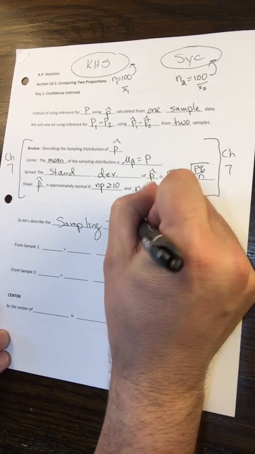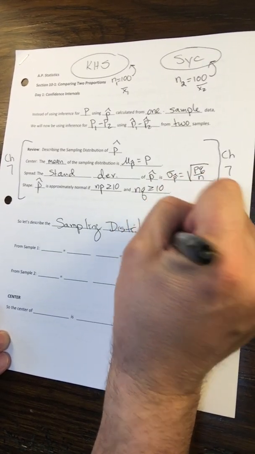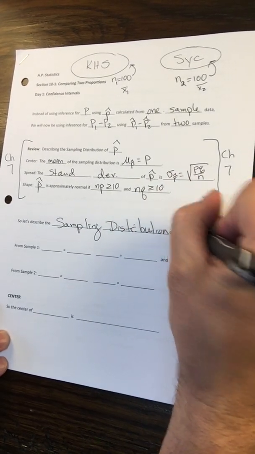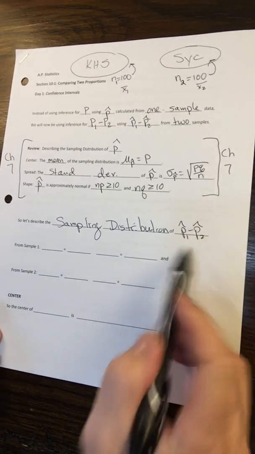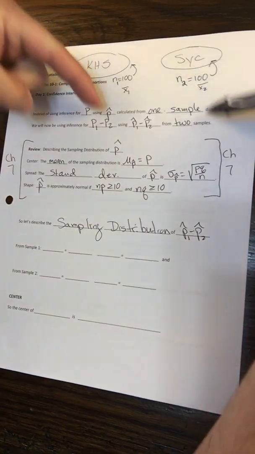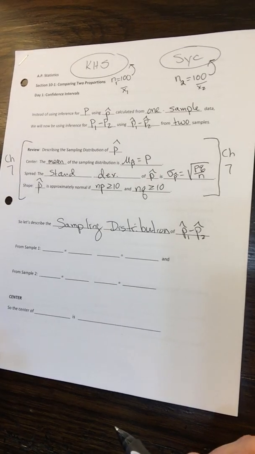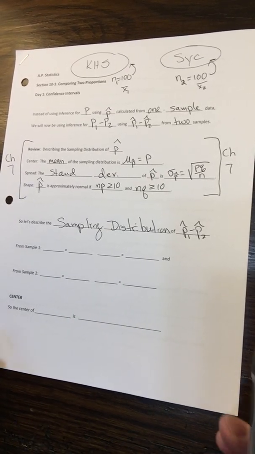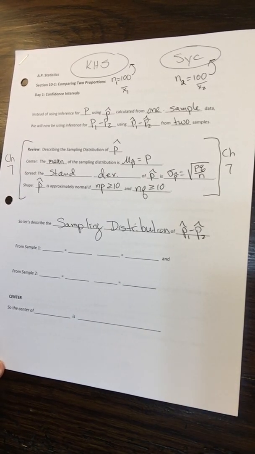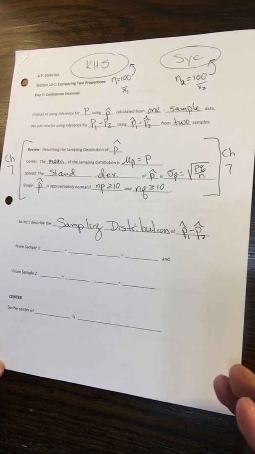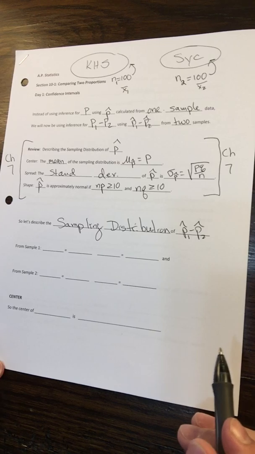So let's describe the sampling distribution of P1 hat minus P2 hat coming from 2 separate samples to give me 2 separate P hats. What would that sampling distribution look like? Is it a normal curve? What's the mean? What's the standard deviation so that I can make a confidence interval or do a significance test?